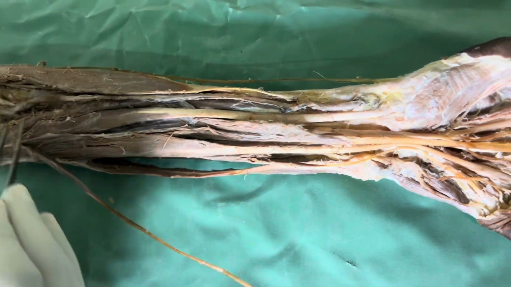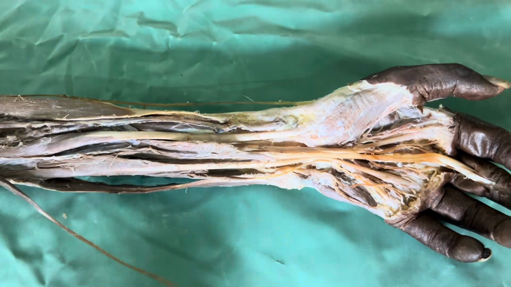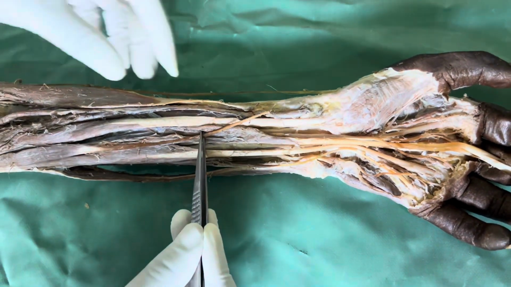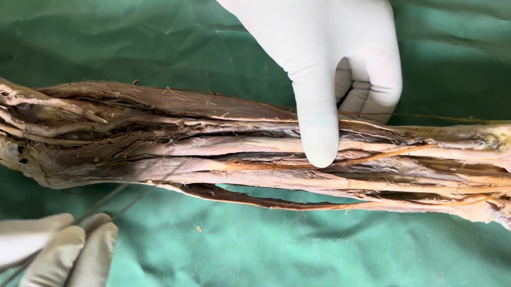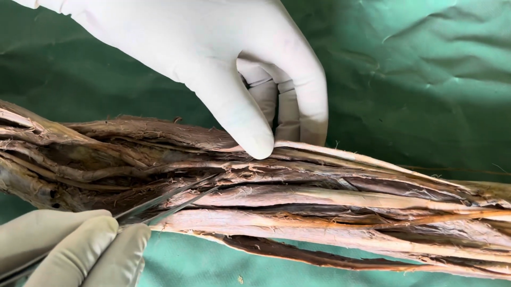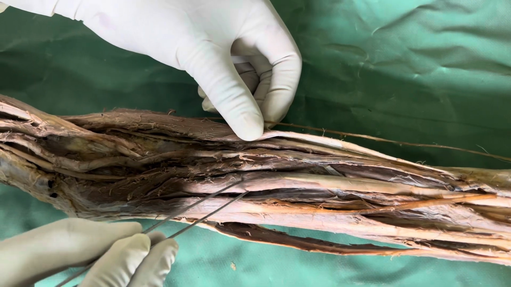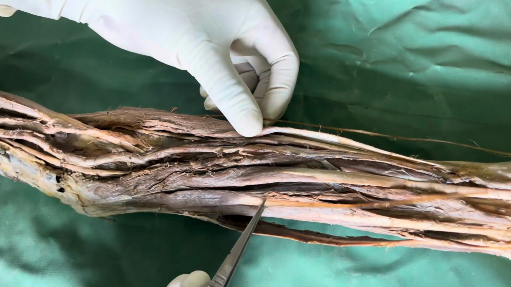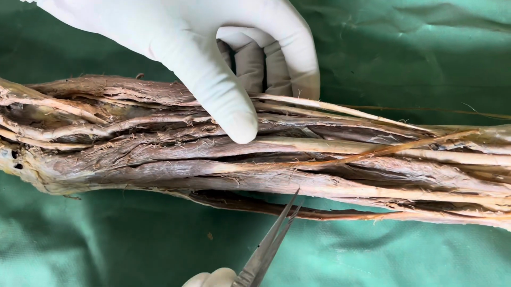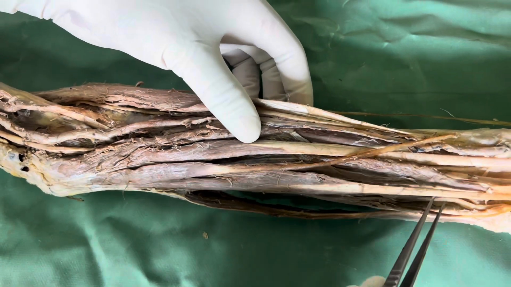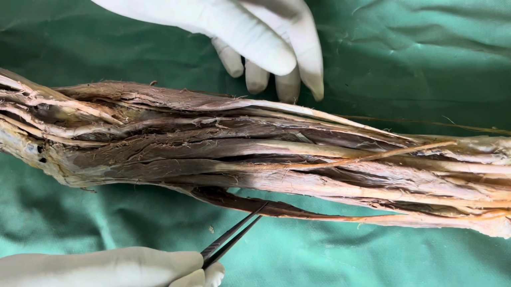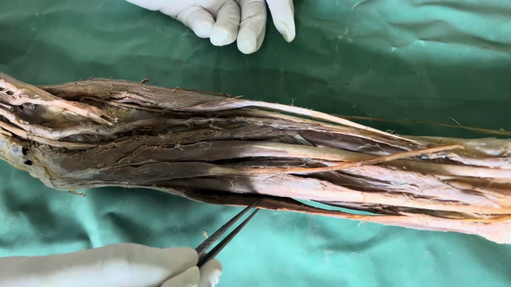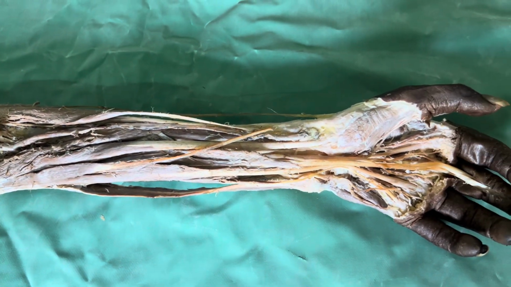So these are all the superficial muscles of the flexor compartment of the forearm. I repeat once again. From lateral to medial side, we have the pronator teres, the flexor carpi radialis, the palmaris longus, then the 4 tendons of flexor digitorum superficialis, and most medially the flexor carpi ulnaris. This is all about the superficial muscles of the flexor compartment of the forearm.